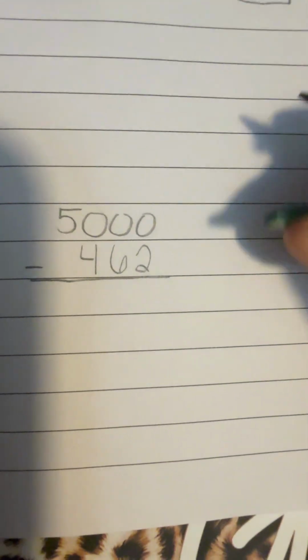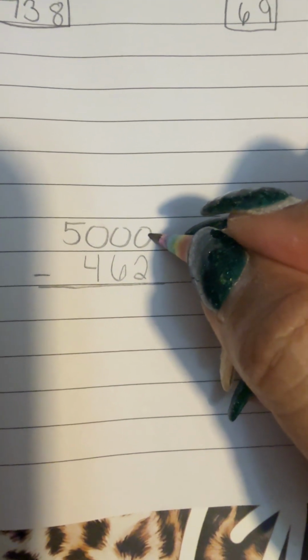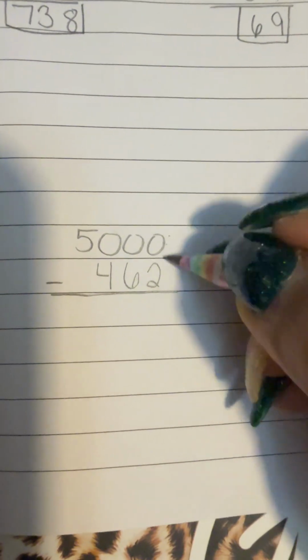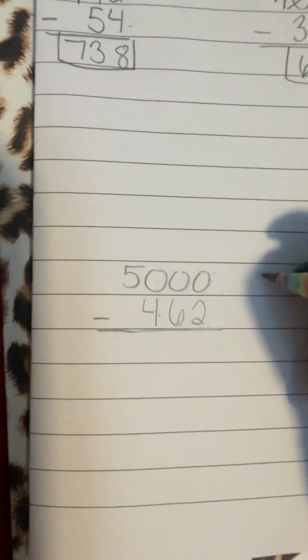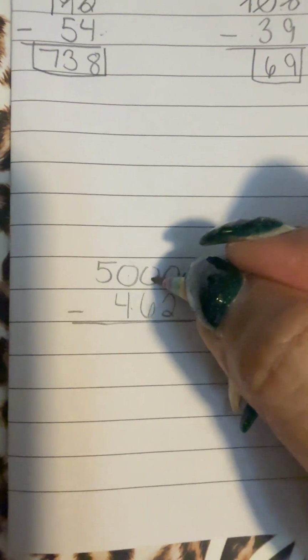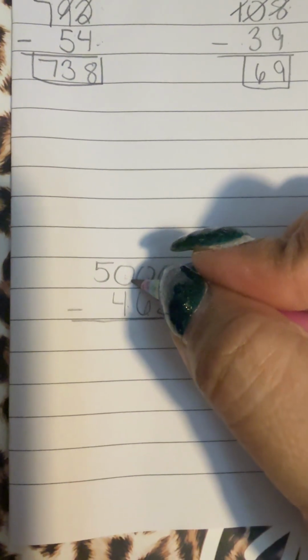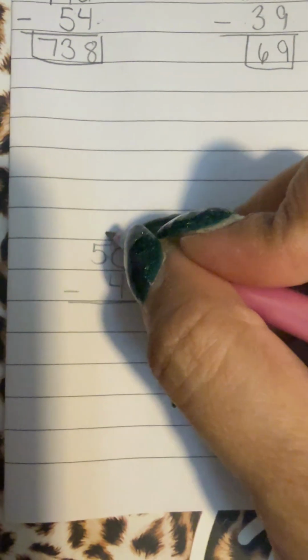Now let's look at this example. We're borrowing all the way from the thousands place. So we have 5,000 minus 462. We can't do 0 minus 2. We can't do 0 minus these numbers. So we have to borrow. There's nothing here to borrow, so we move over a place. Again, nothing here to borrow. So we borrow all the way from our thousands place.